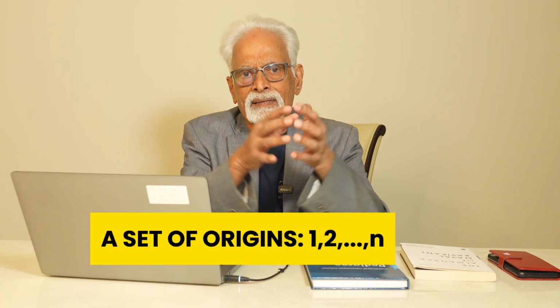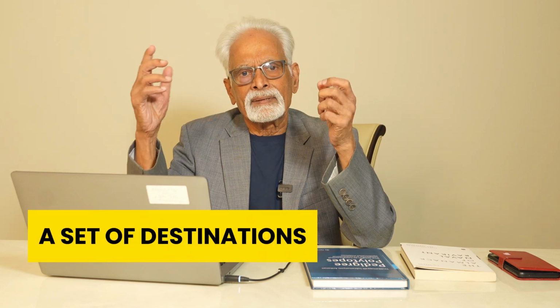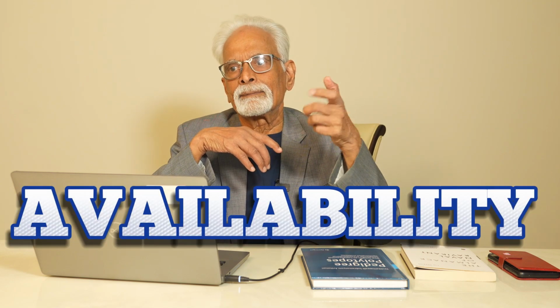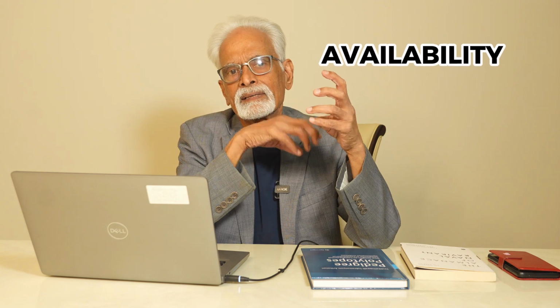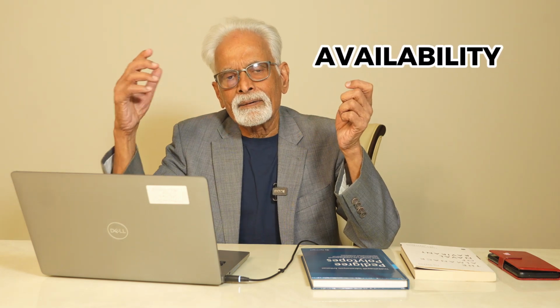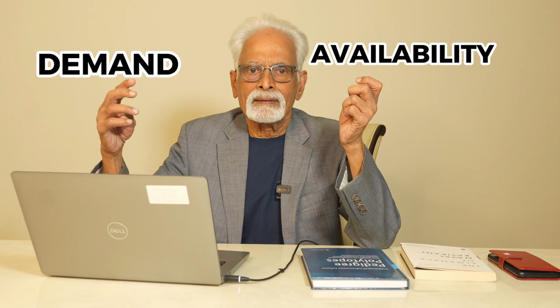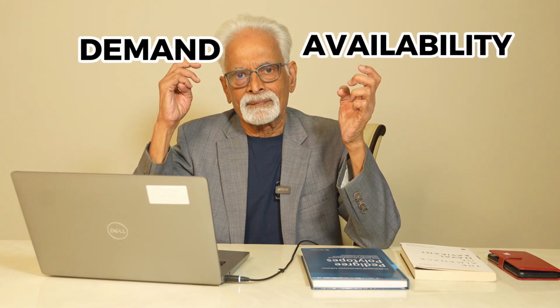A bipartite flow problem has a set of origins, say 1 to n, and a set of destinations. You can imagine the source of certain things, availability, and where it is demanded, where it is used. So you have some availability in each of these origins, and some demand in each of these destinations.